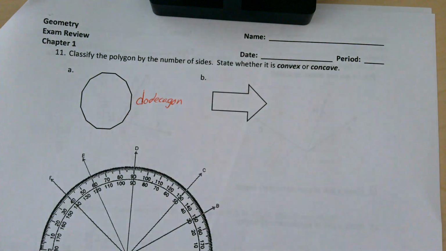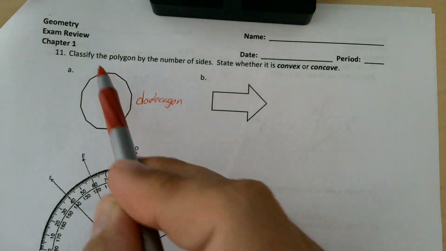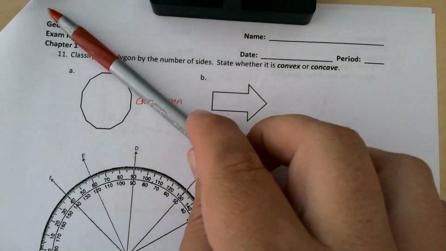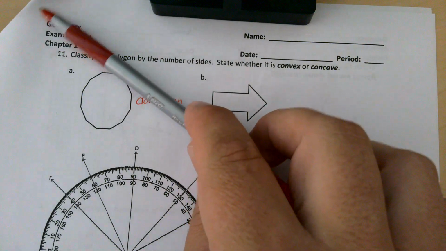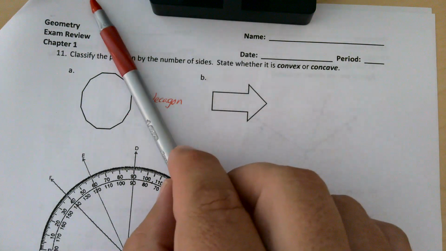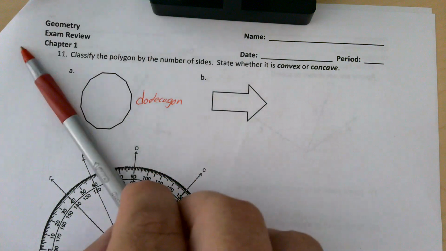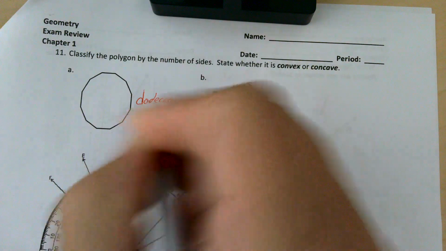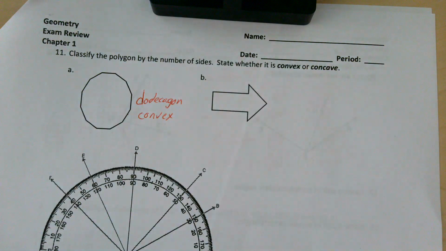Okay, so there's a dodecagon. And then I'm also asking you to classify it if it's convex or concave. So this is convex because no matter where I put a straight edge along a side, it's not cutting to the inside of your polygon. Okay, so this is clearly convex. So it's just terminology that you're forced to know.